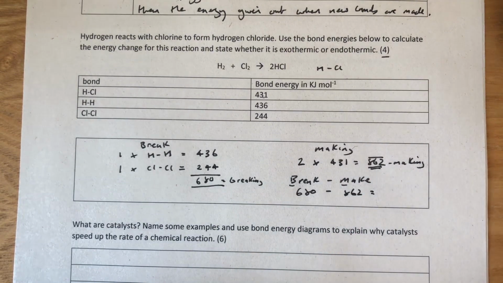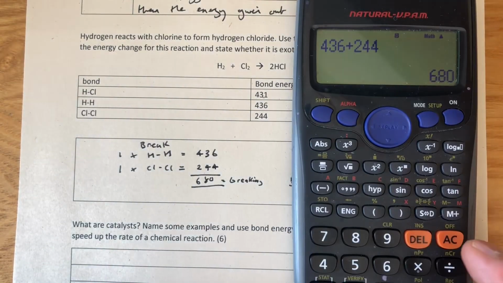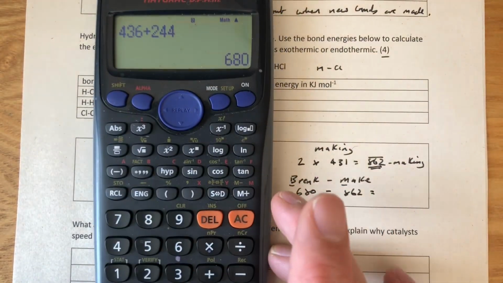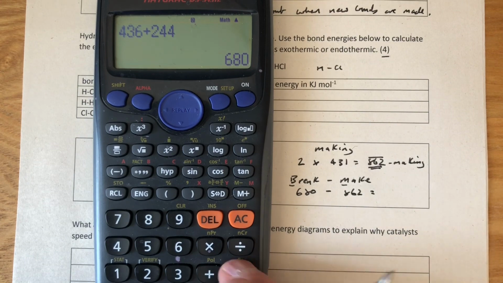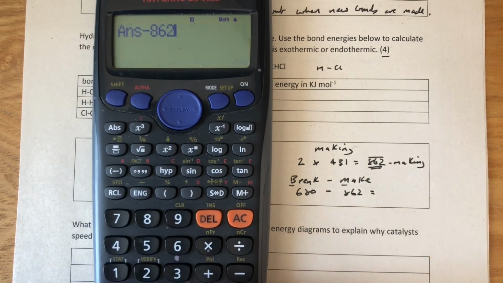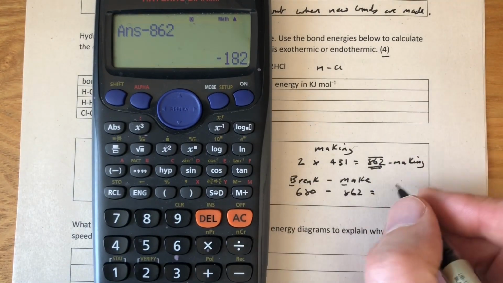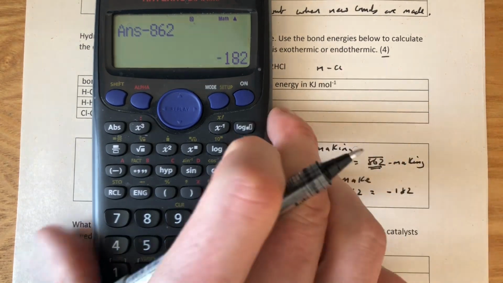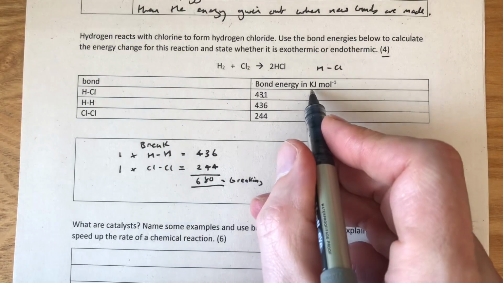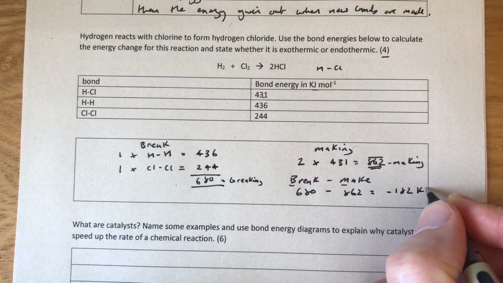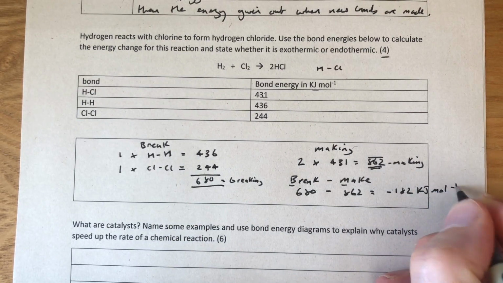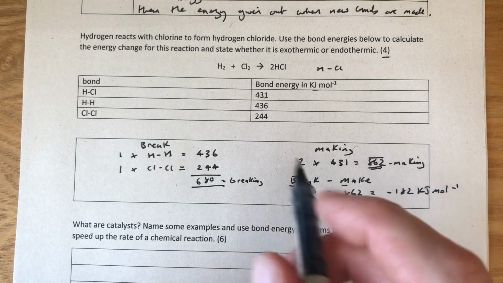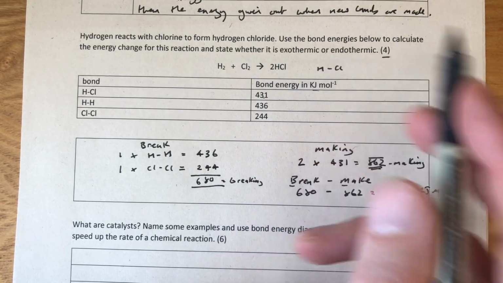So break minus make. So break is 680, 680 minus 862. Now this puts some people off because they say that's going to be a negative number. Well, it is, yeah. So 680 minus 862 equals minus 182. You must have that minus number there. And the unit here is kilojoules per mole. So you can have 1 mark for that as well if you've got minus 182 kilojoules per mole.